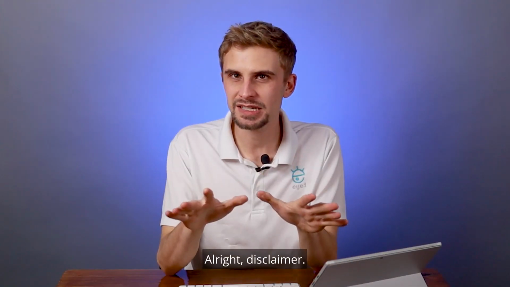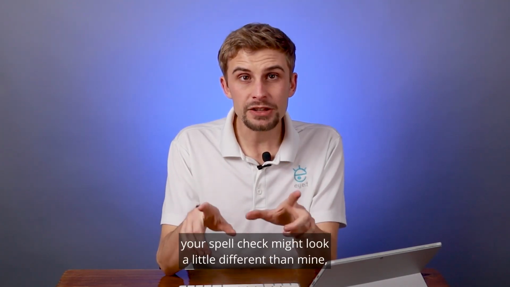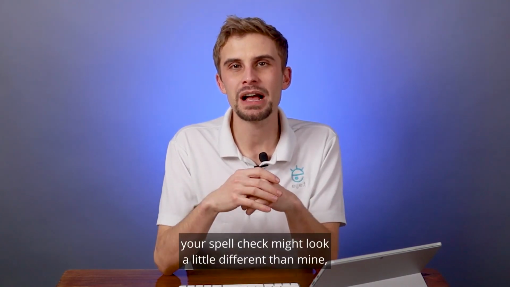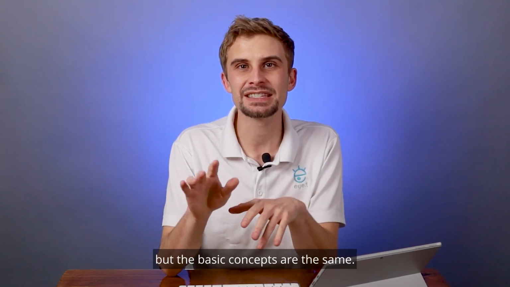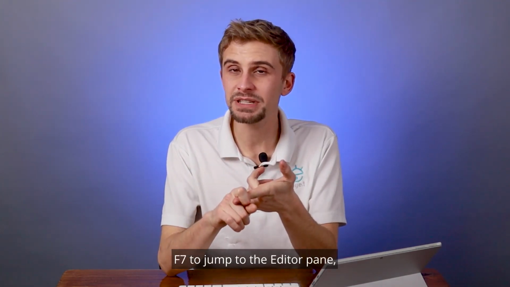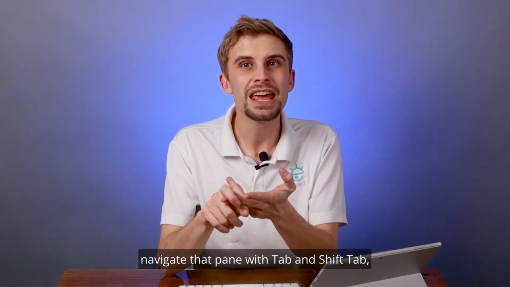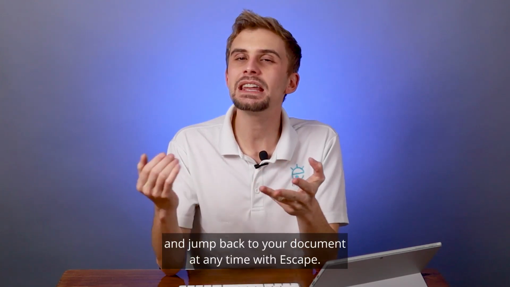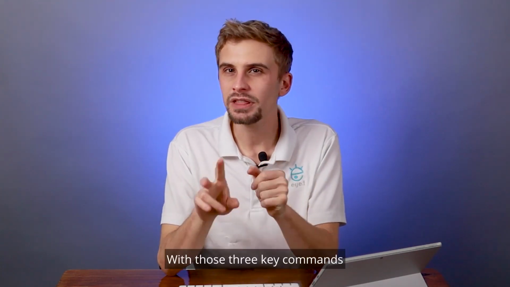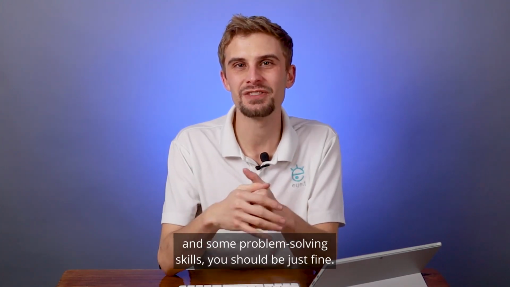All right, disclaimer. Depending on your version of Microsoft Office, your spell check might look a little different than mine, but the basic concepts are the same. Some things to remember: F7 to jump to the editor pane, navigate that pane with Tab and Shift Tab, and jump back to your document at any time with Escape. With those 3 key commands and some problem-solving skills, you should be just fine.